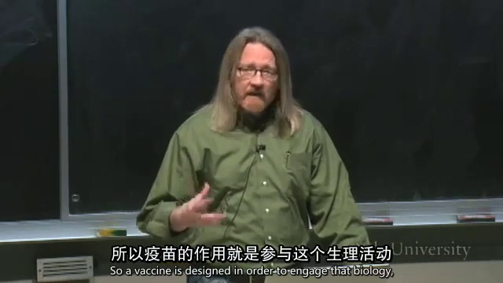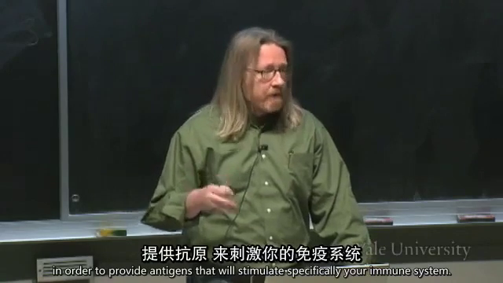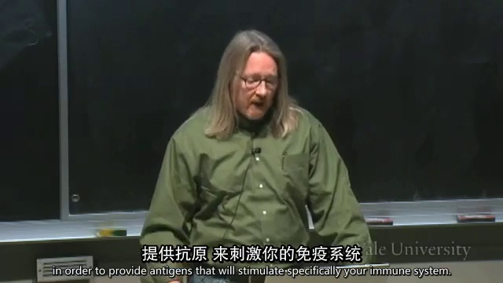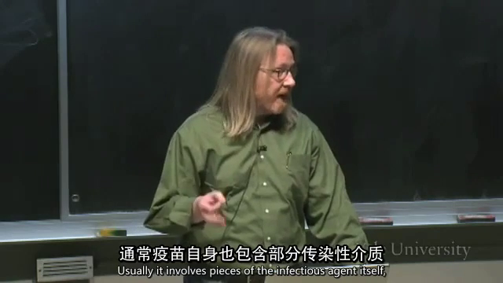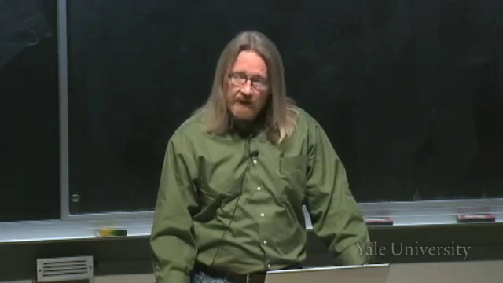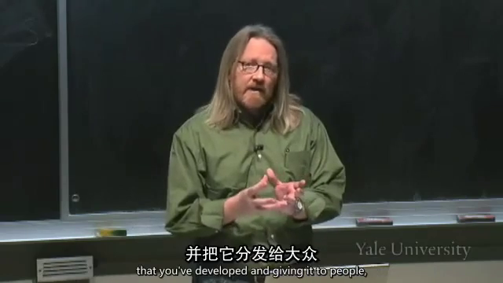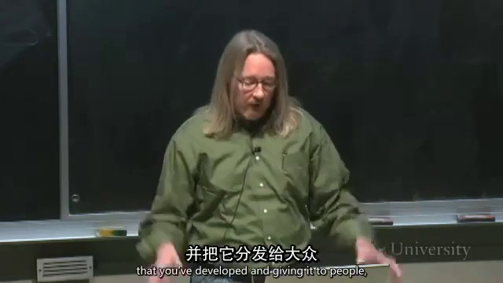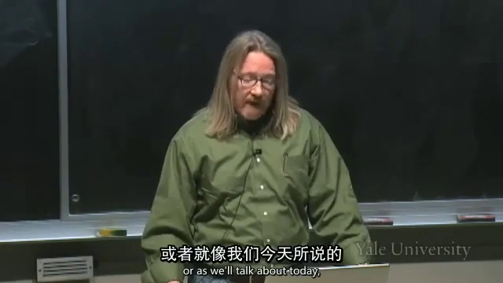And so a vaccine is designed to engage that biology, to provide antigens that will specifically stimulate your immune system. Usually it involves pieces of the infectious agent itself to cause that engagement. So that's what a vaccine is. And vaccination is the process of taking that vaccine you've developed and giving it to people, either individual people or groups of people, or as we'll talk about today, people all over the world.